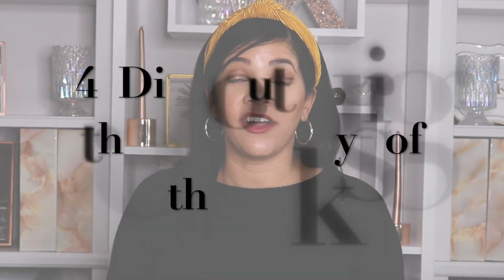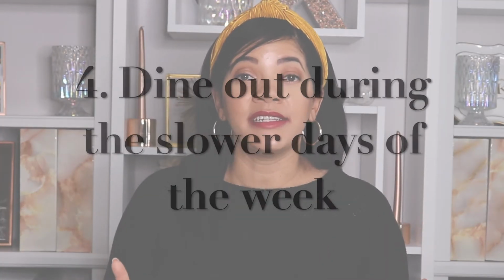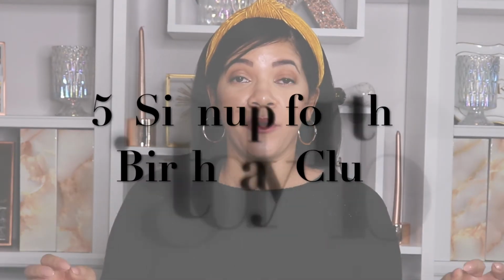That tip also goes along if you don't have children. Oftentimes during the slower days of the week for restaurants, so maybe a Monday or Tuesday again, they have discounted prices or they have specials for those evenings because it is slower for business for them and they want to draw more people in. So maybe instead of going out to eat on Friday, Saturday, Sunday night, go during the week and you can see some significant savings.